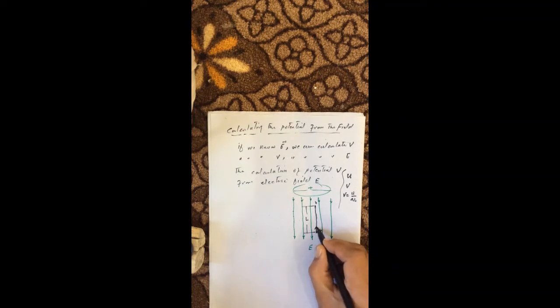This is the displacement vector ds or dr. The test charge is a positive charge, and also the electric field is in this direction. So there is a force on this test charge. Its direction is this one, and the force is represented by Q naught times E.